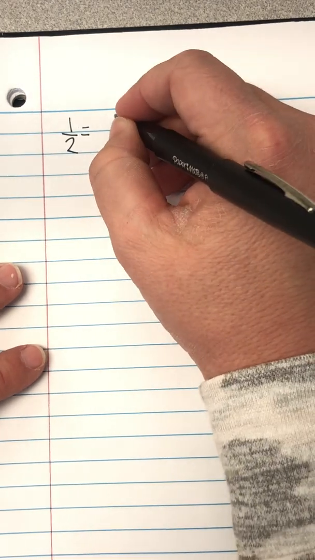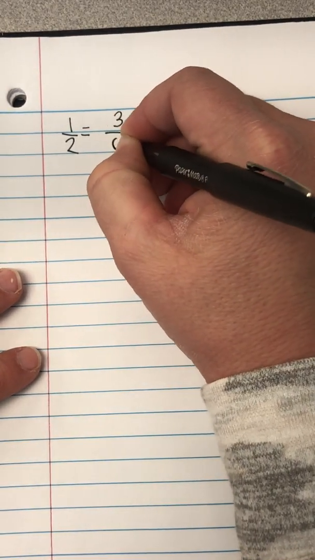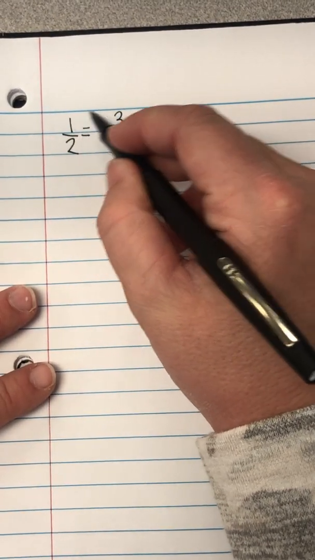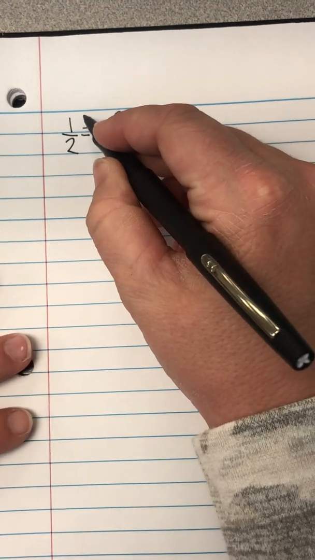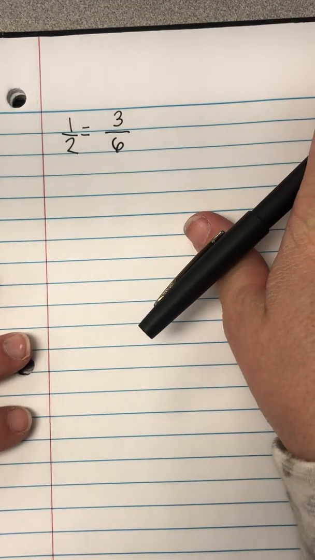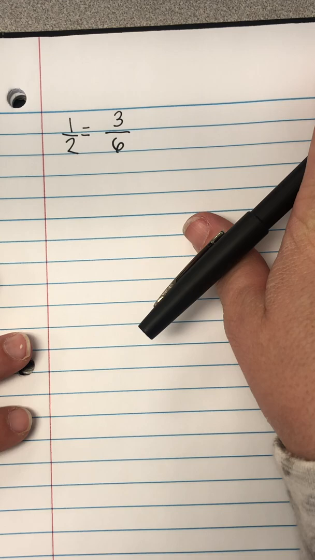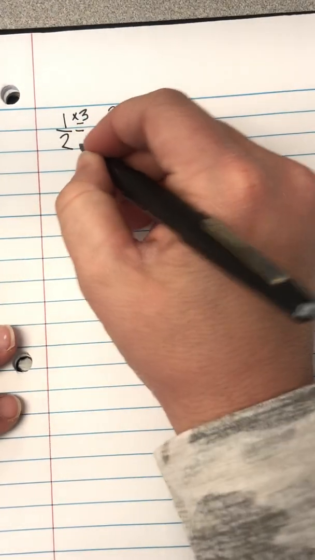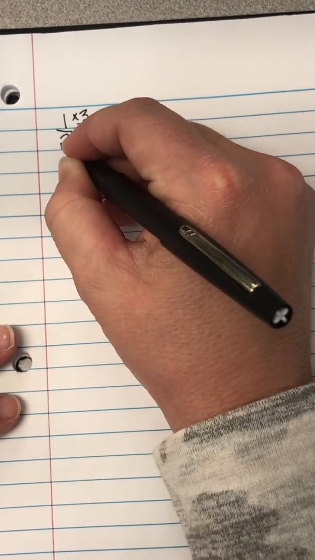If they give me the fraction 3/6, I can ask, what times 1 gives me 3? 3, so they did times 3. Whatever they do to the top, I have to do to the bottom. So is 2 times 3 equals 6? Yes, so 3/6 is an equivalent fraction.